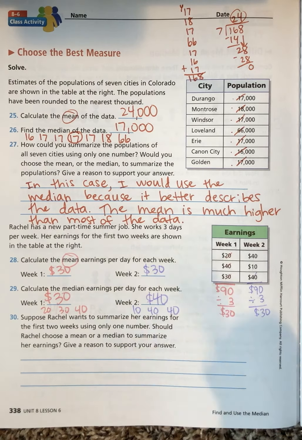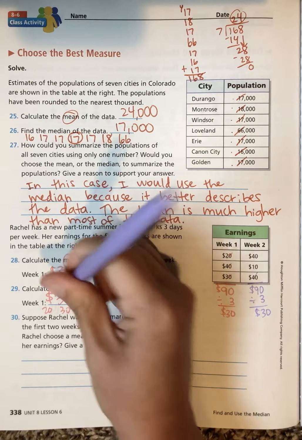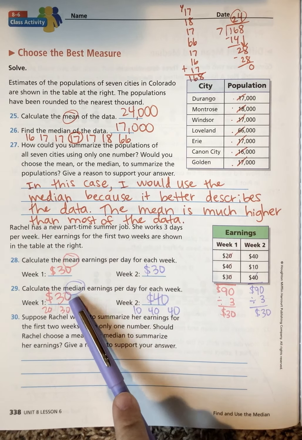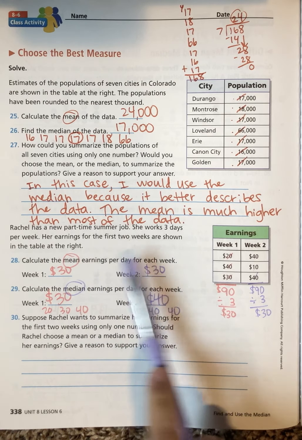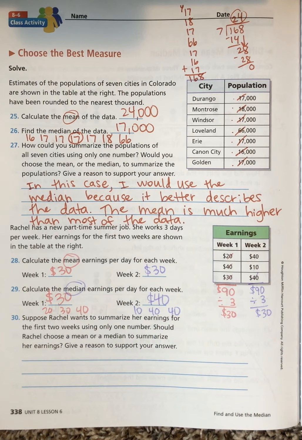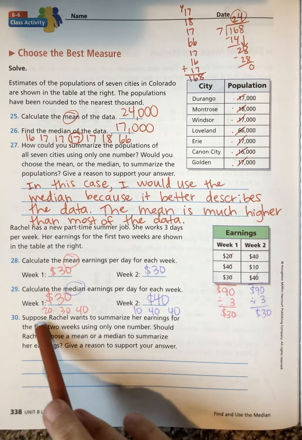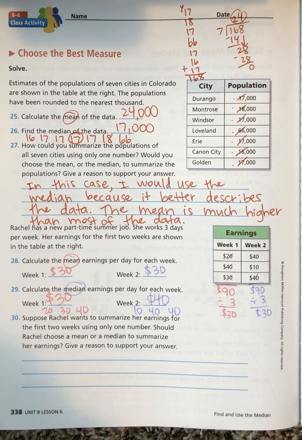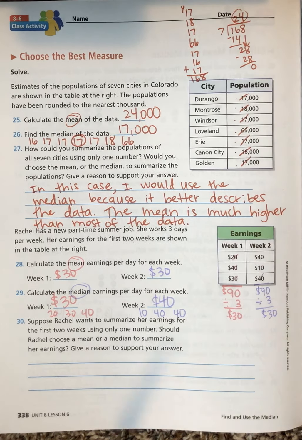Okay, so we found the mean, we found the median. The mean was the same for both weeks. The median was $30 for 1 week and $40 for the other week. So the question is, suppose Rachel wants to summarize her earnings for the first 2 weeks using only one number. Should Rachel choose the mean or the median to summarize her earnings? Give a reason to support your answer.